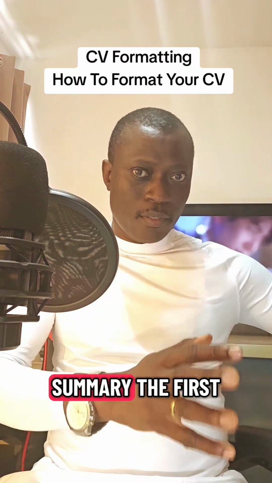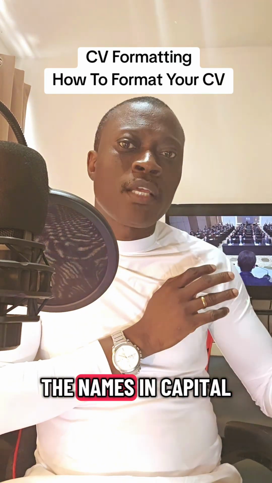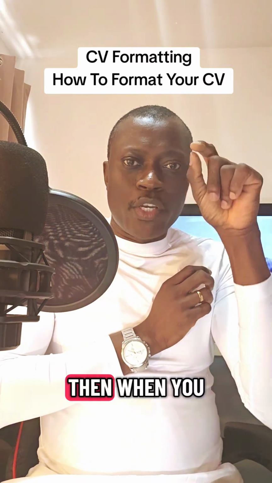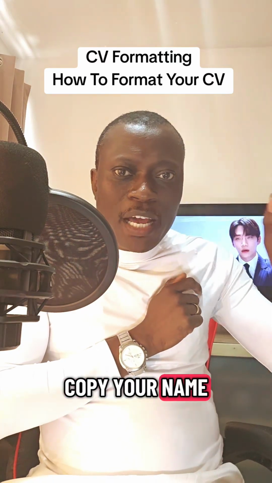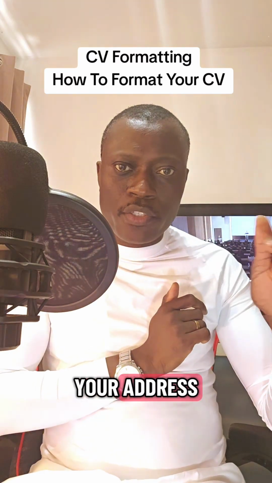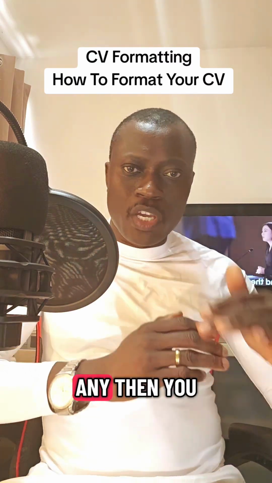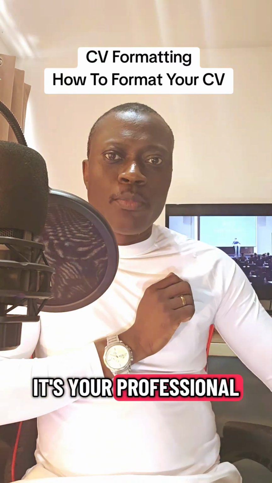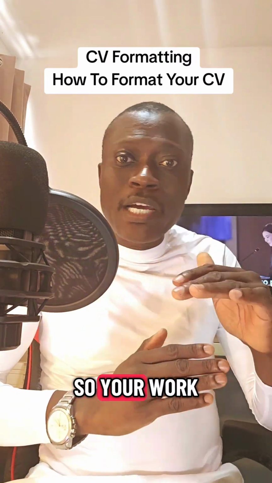In terms of summary, the first thing is your name in small letters, starting each of the names with a capital. Then when you are to save your CV file, copy your name exactly and use it as the file name. Don't add anything to it. Move to the bio data where you put your address, your phone number, your social media link, and your website if you have any. Then you move to your professional summary. You put in three lines, no more than three lines. Then you move immediately to your work experience.